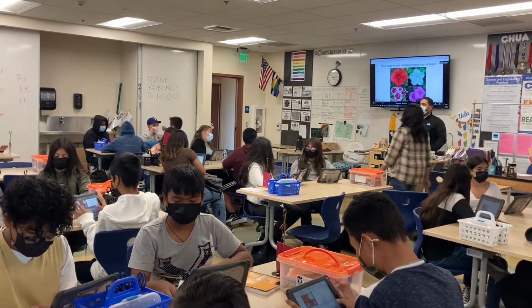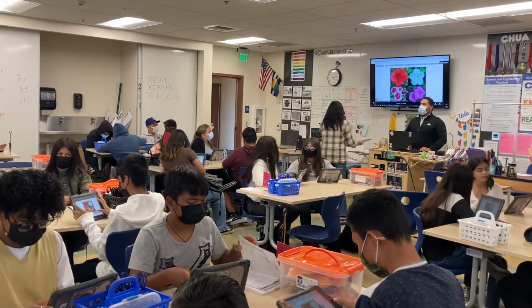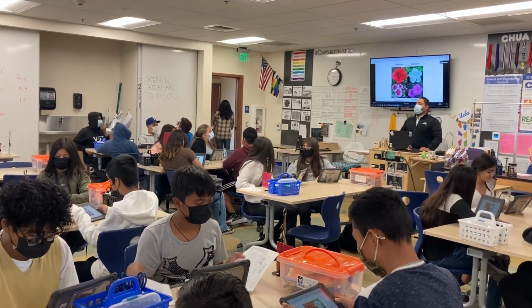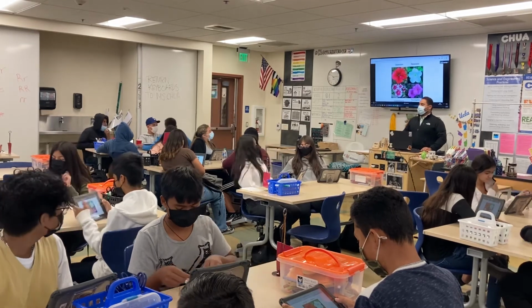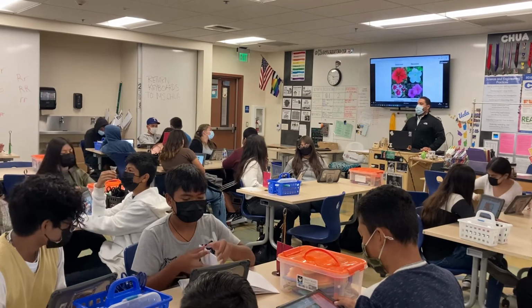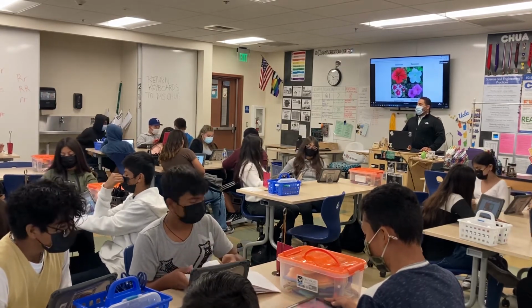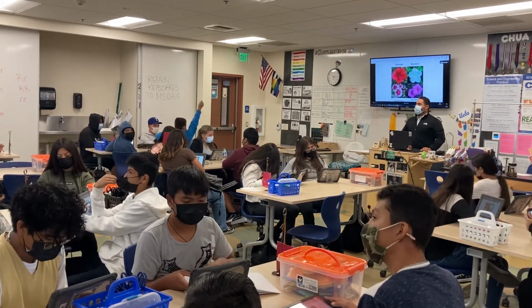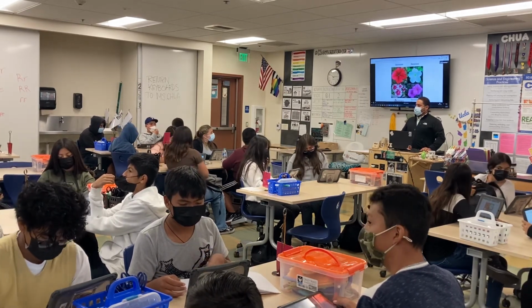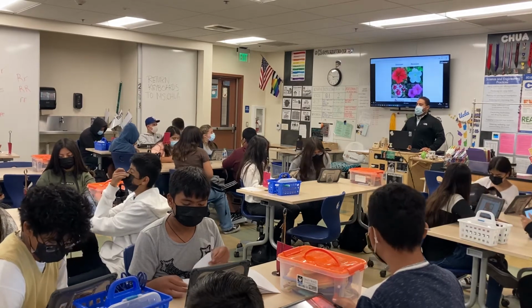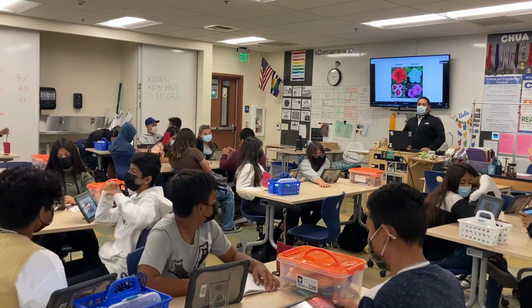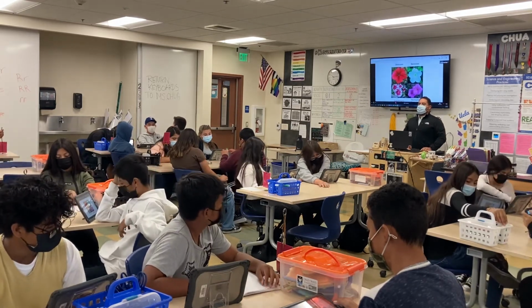Now, yesterday we did this. I'm going to go ahead and skip this slide because we did actually establish the different types of traits. So we had dominant, recessive, codominant, and incomplete. What color was the flower of the dominant trait? Red. How about the recessive trait? White. How about the codominant trait? Red. White and red.